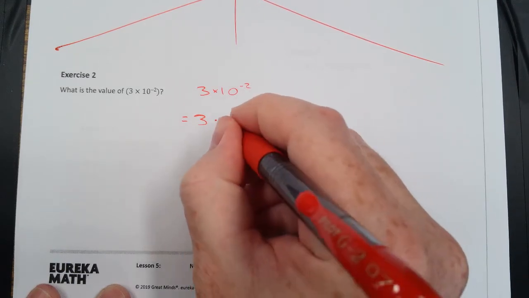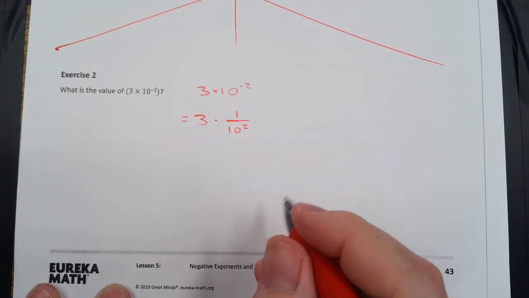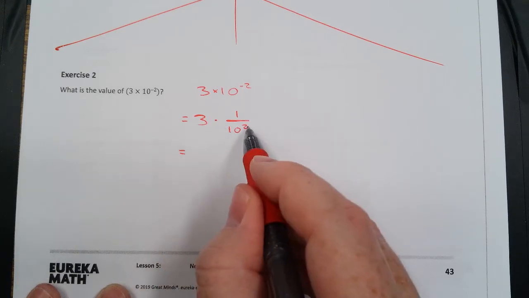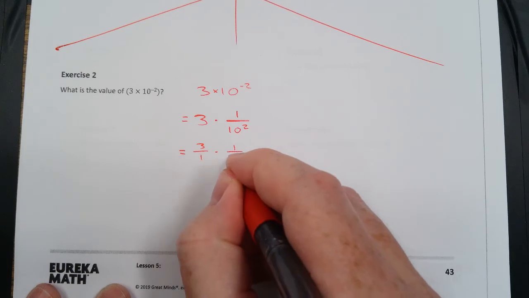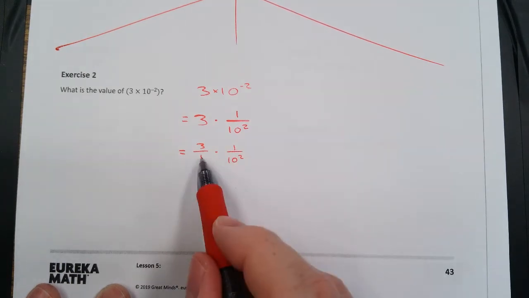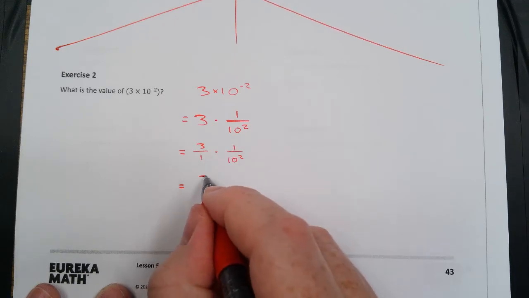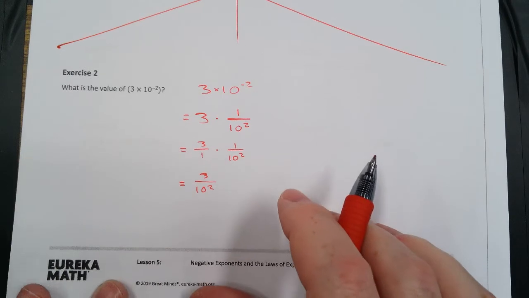So move it to the denominator and make it positive. Now this is multiplying by a fraction, so make them both into fractions. Just put a 1 underneath the 3. Does not change anything, but now we can multiply it straight across. 3 times 1 is 3. 1 times 10 squared is 10 squared.